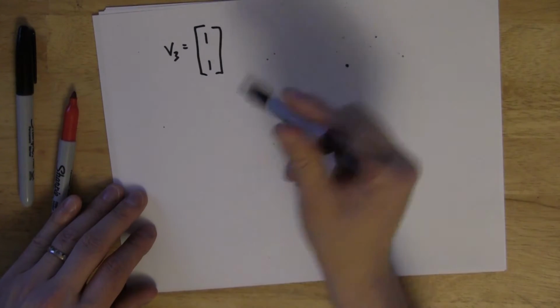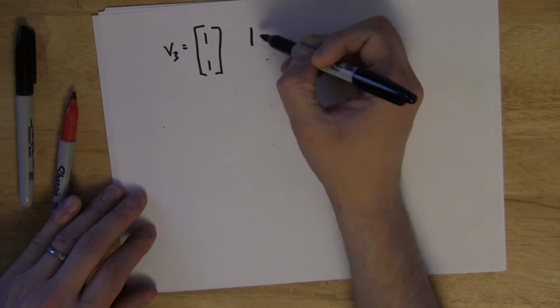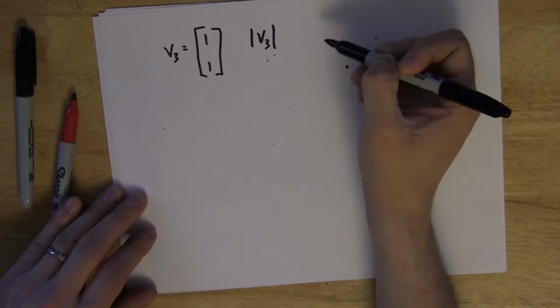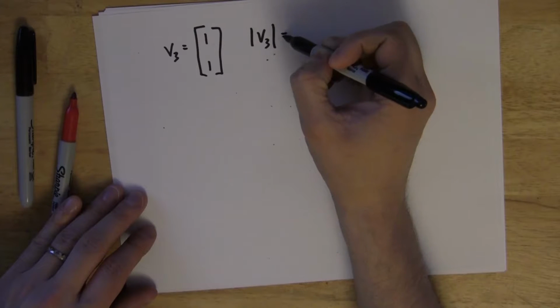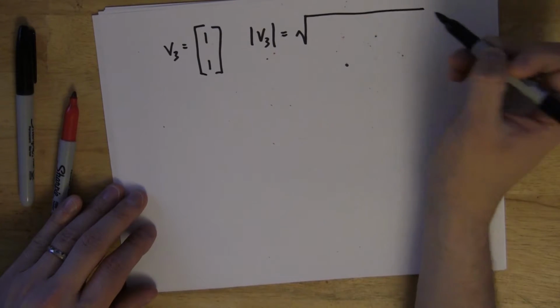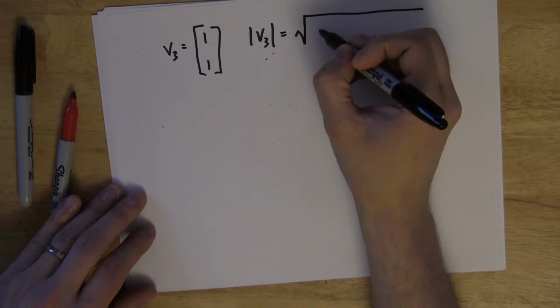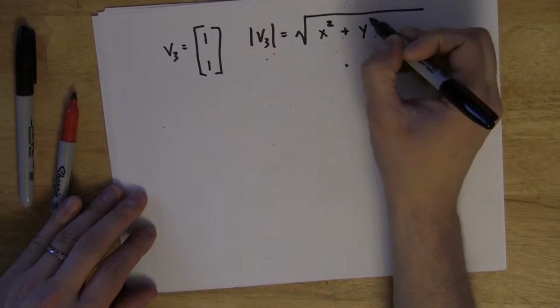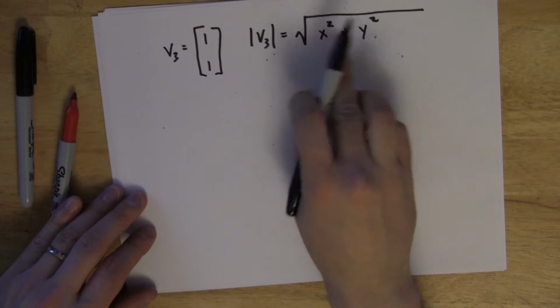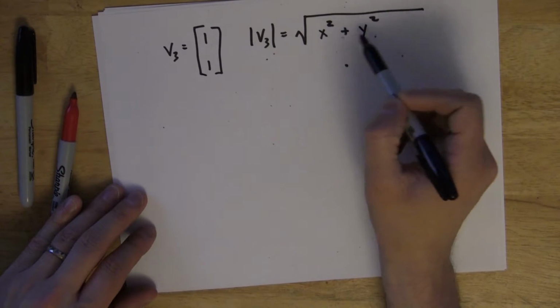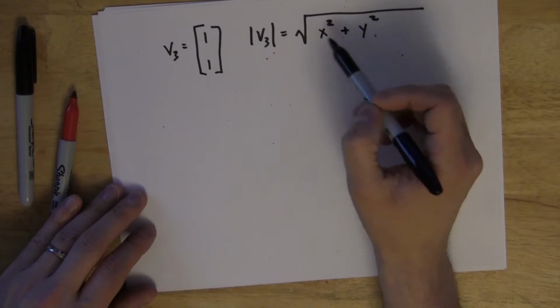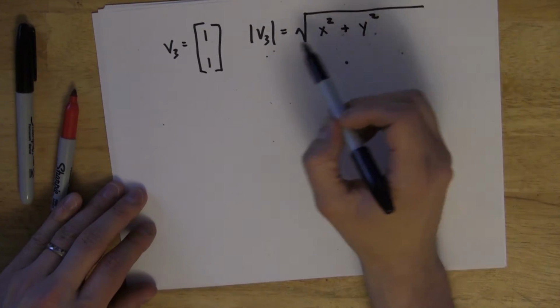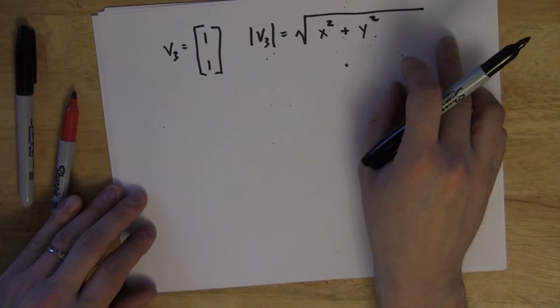To normalize this, we need to know the magnitude. That is, we need to take the magnitude of vector 3. The way we're going to do this is very simple. We're going to take the square root of the x term squared summed with the y term squared. Of course, by squaring the term, what happens is we're getting rid of any negative values. Okay? And then when we sum these two and take the square root, we end up with just the length of that vector.